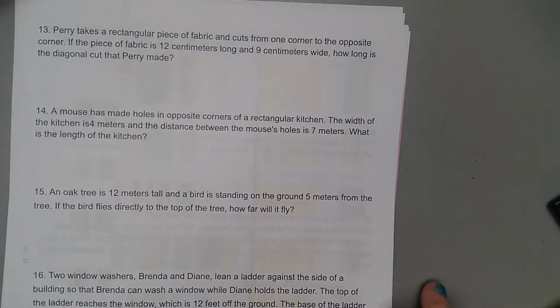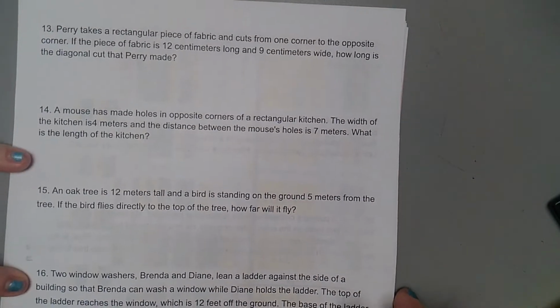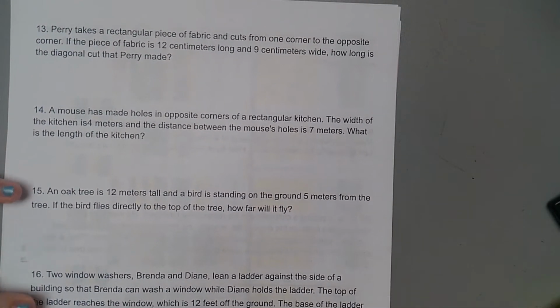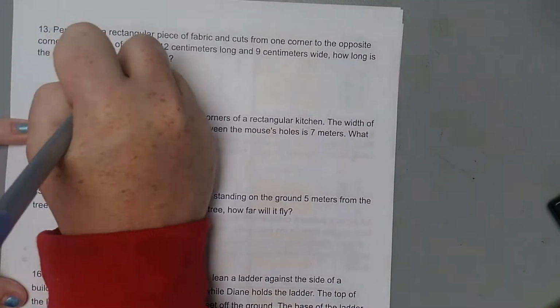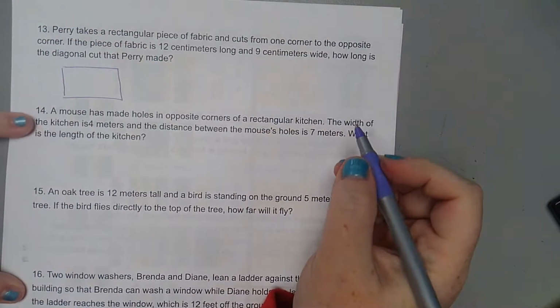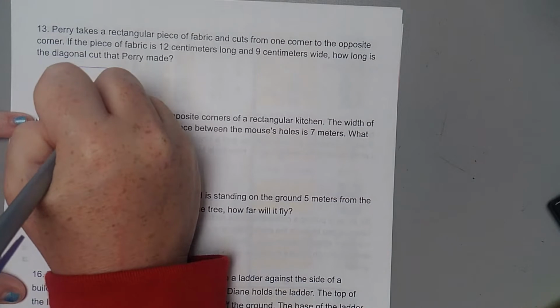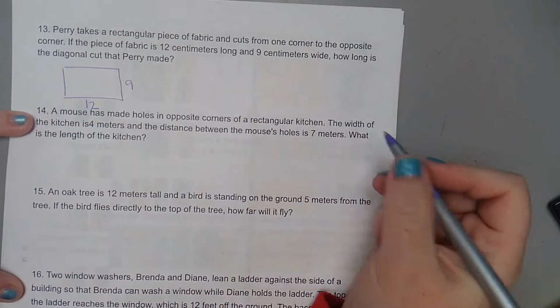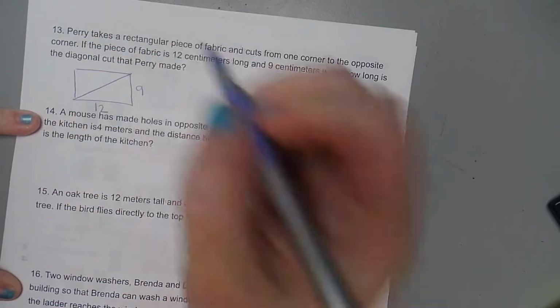Perry takes a rectangular piece of fabric and cuts from one corner to the opposite corner. So we have a rectangle piece of fabric. The piece of fabric is 12 centimeters long, 9 centimeters wide. What is the diagonal?